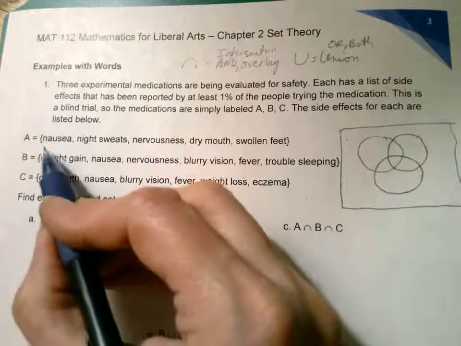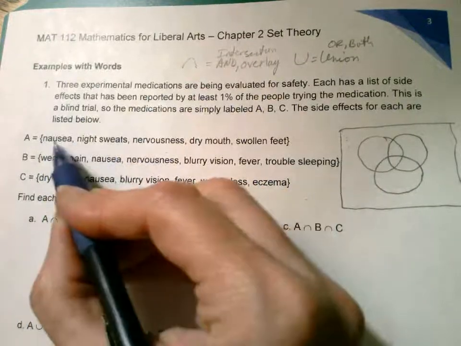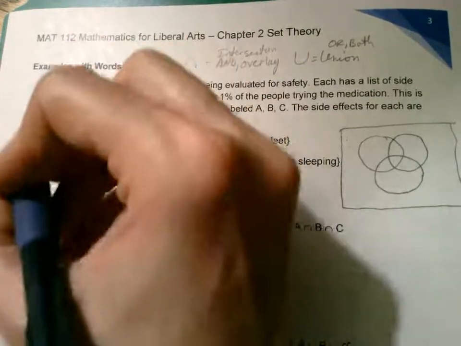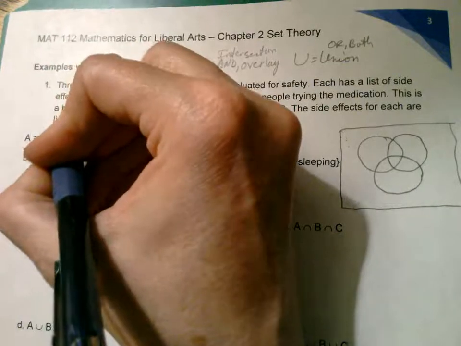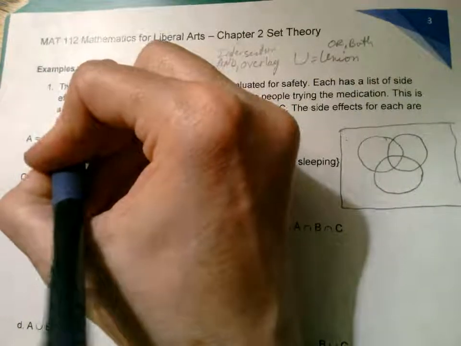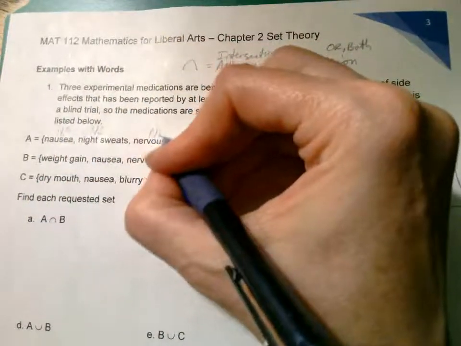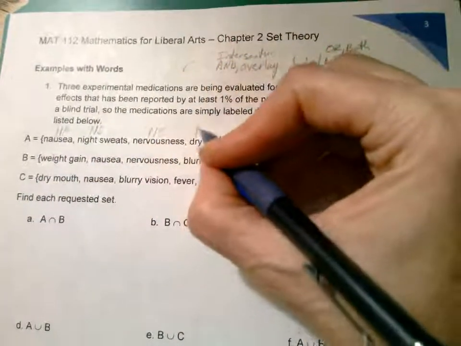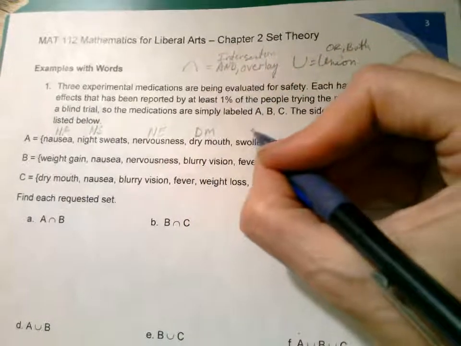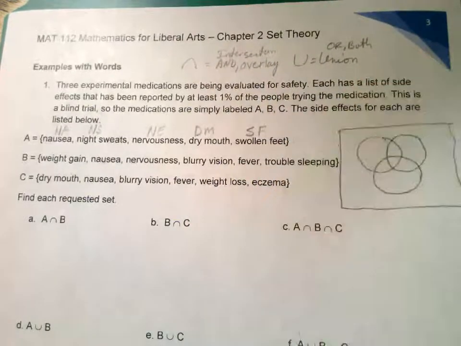All right, so the intersection, it means what do they have in common in A and B, the overlap? Let's see. We could just go through. Well, there's nausea right there. I'm going to label these. Night sweats, nervousness, dry mouth, because I'm going to put them in, as an instructor, I like to double check.